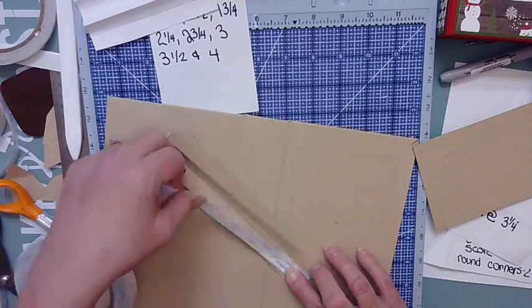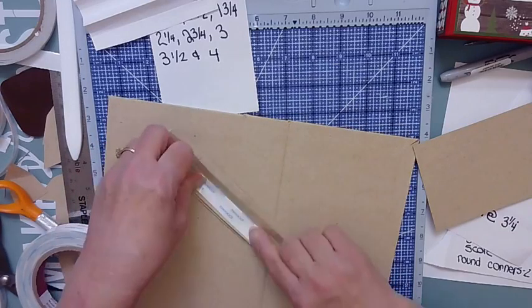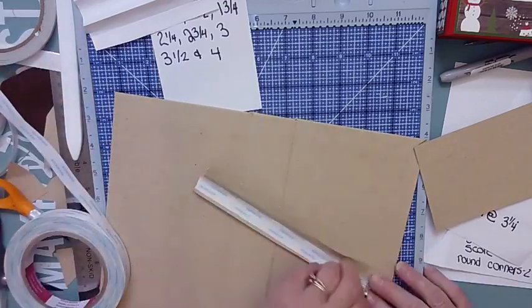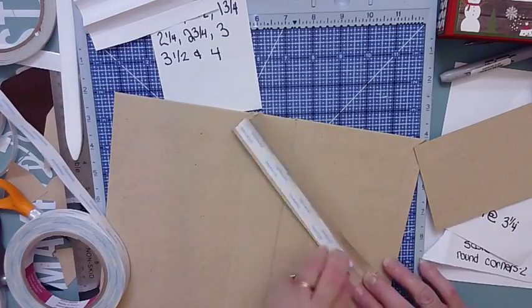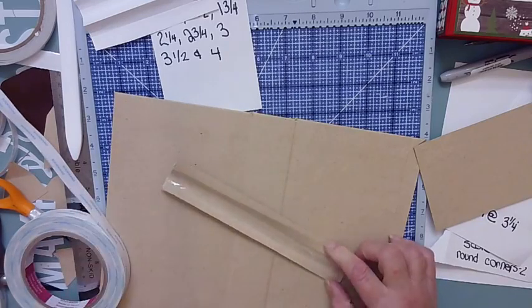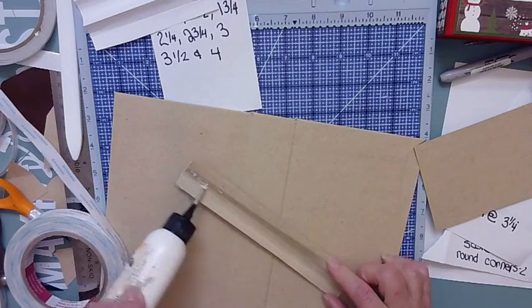There we go. I like to have lots of tape there. This is your main support. Think of it as your bra. It's going to hold everything in place.